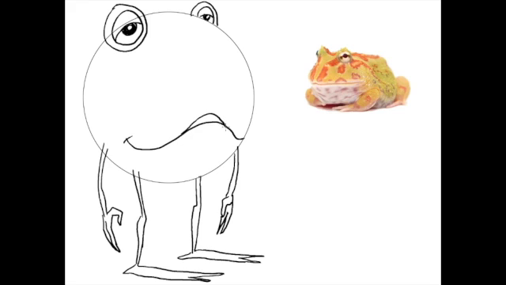I think I'll open up his mouth a little bit and even give him a few teeth in there, which of course totally doesn't look frog-like, but it does look like an alien. At least to me it looks like an alien character. Now I'm going around the circle and just keeping the bits I like.